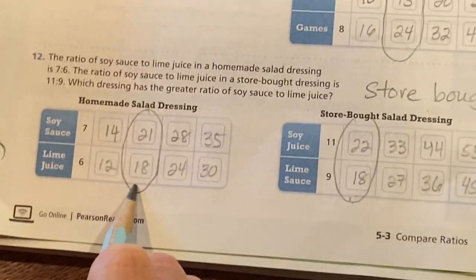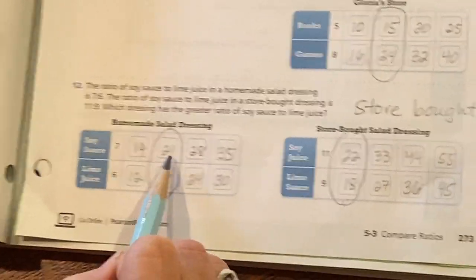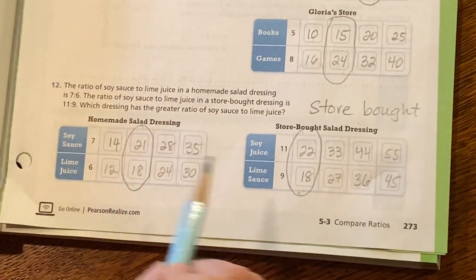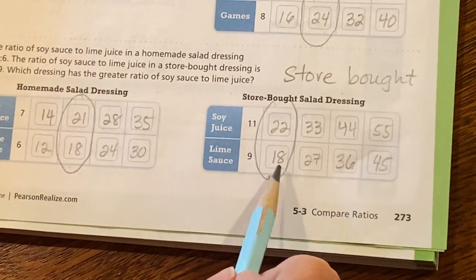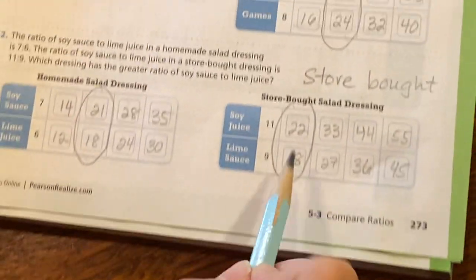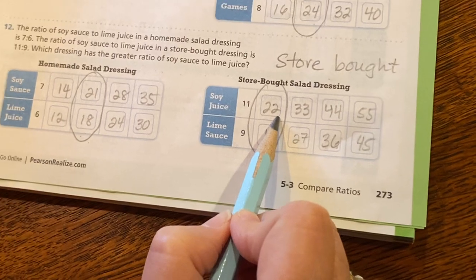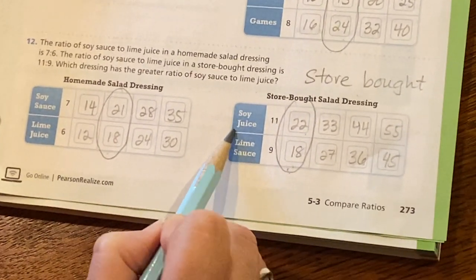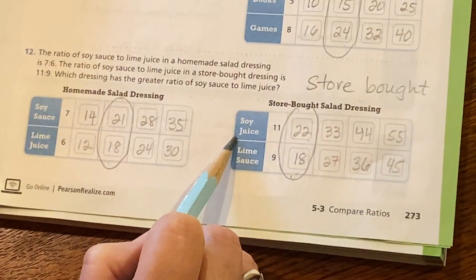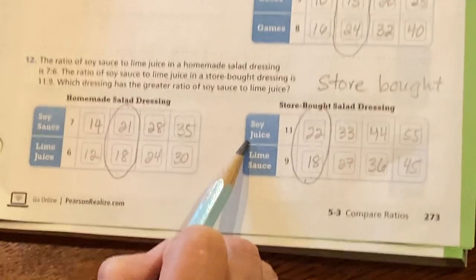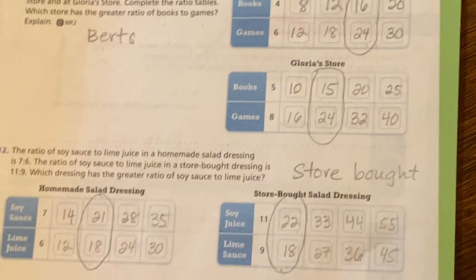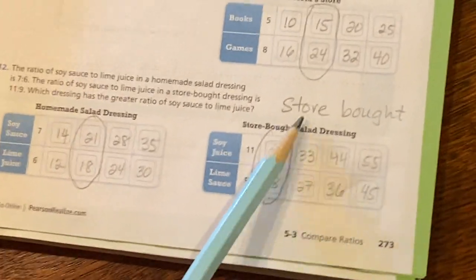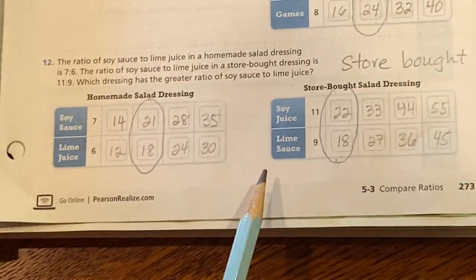When the homemade salad dressing has 18 in lime juice, it has 21 in soy sauce. In the store-bought one, when it has 18 parts lime juice, it has 22 parts soy juice. Look, it says soy juice right there. That sounds so gross. Sounds so much worse than soy sauce. Anyway, so the store-bought has the greater ratio.